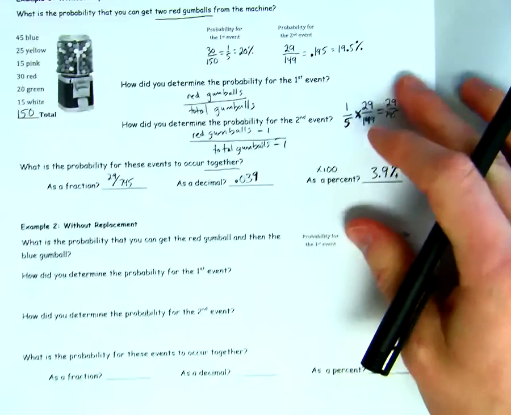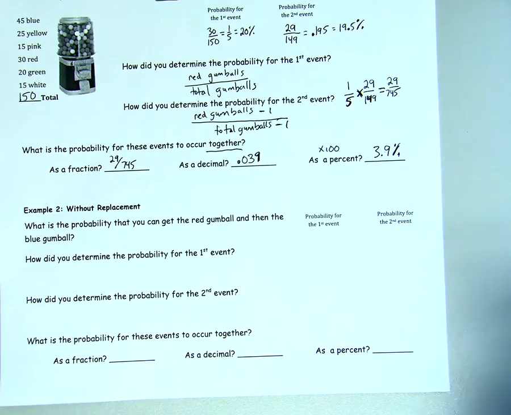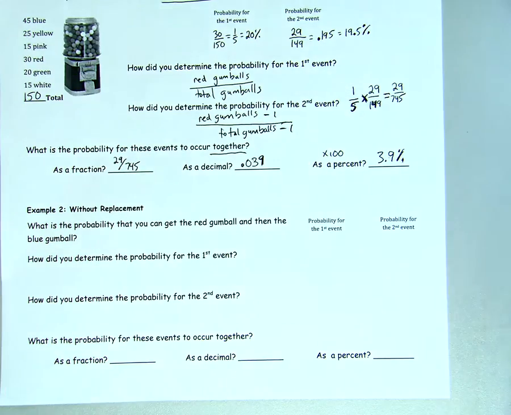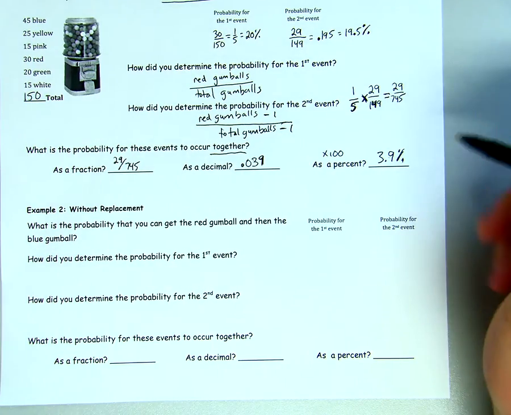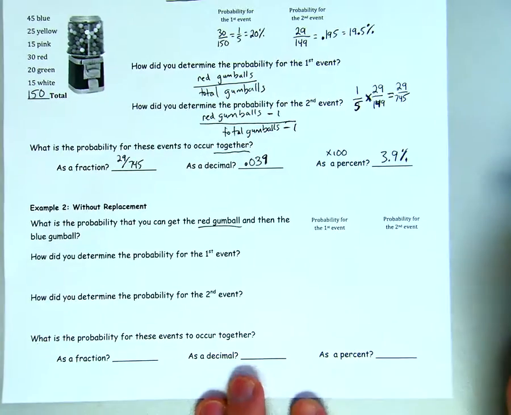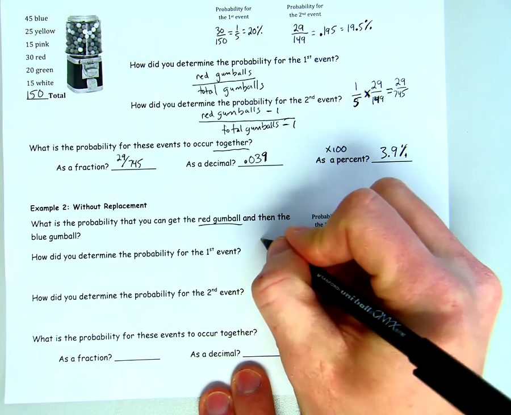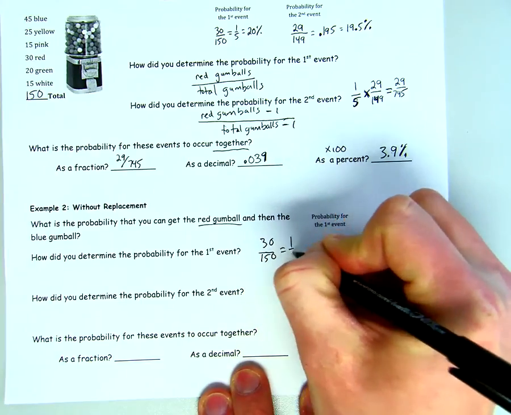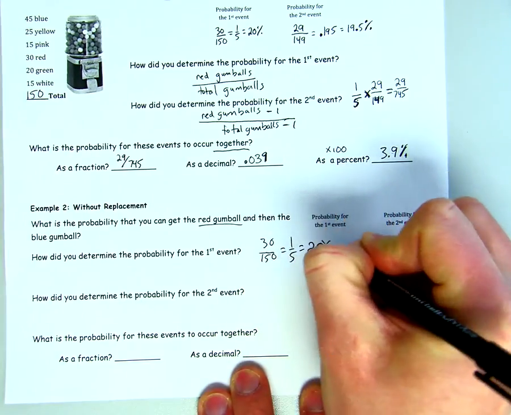I have, what is the probability that you will get the red gumball and then a blue gumball? So I'm going to go ahead and be using my same totals from up top here. Okay. So first question is how do you determine the probability of the first event? The first event is a red gumball. And we actually already did that. That is our 30 out of 150. Okay, that's our 1/5 or 20%.